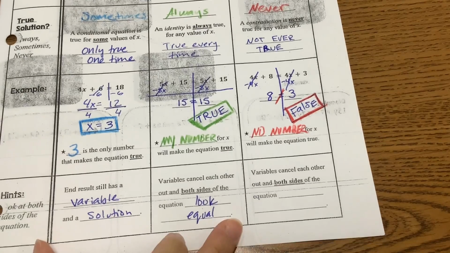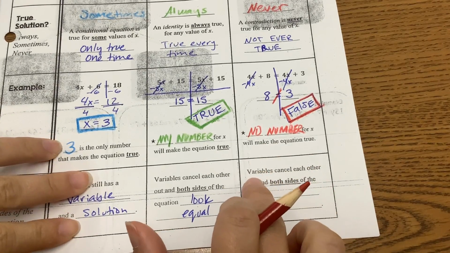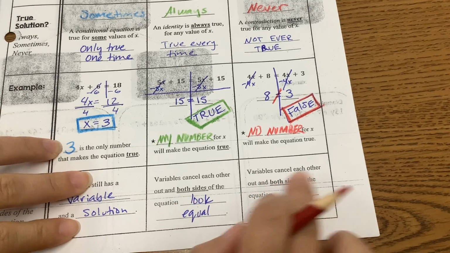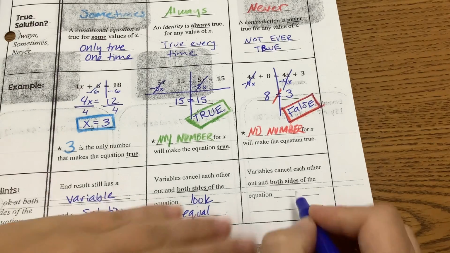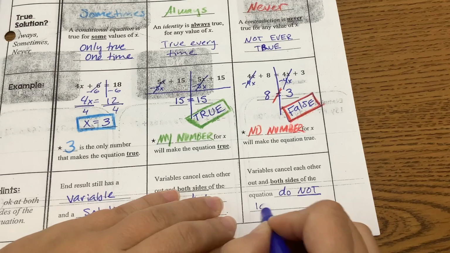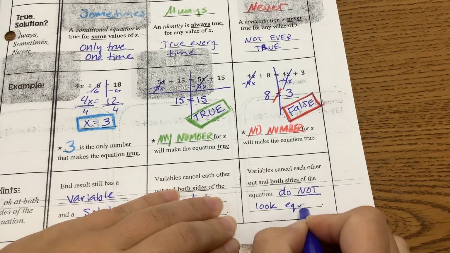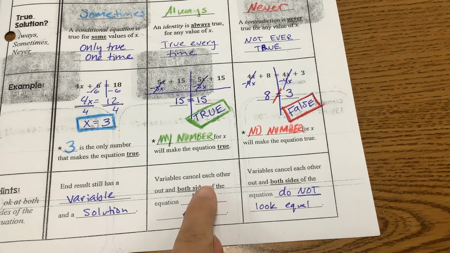And so, in general, when you have a no solution equation, the variables cancel each other, okay? And both sides of the equation do not look equal. Whereas for infinite solutions, the variables did cancel, but they are equal.